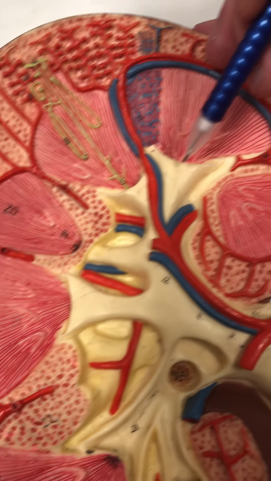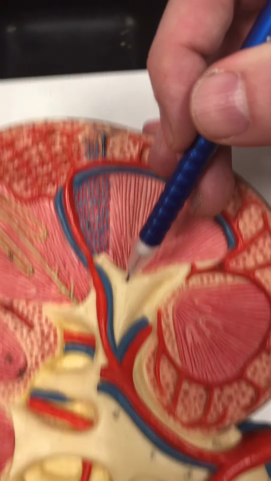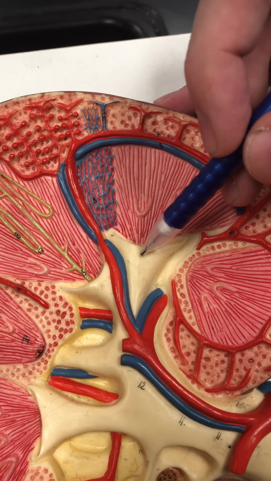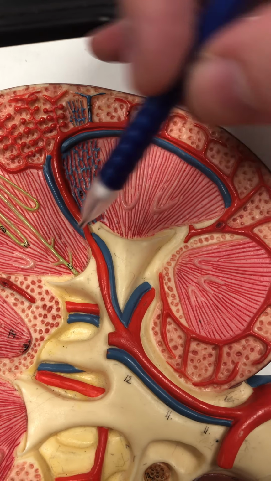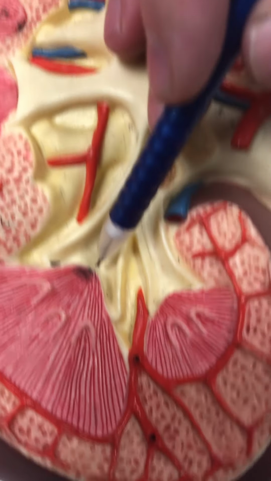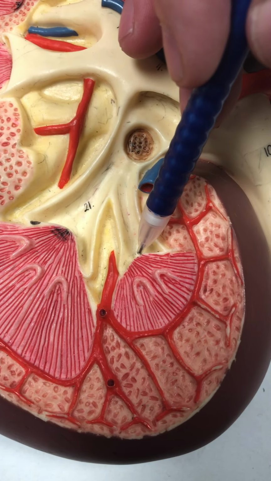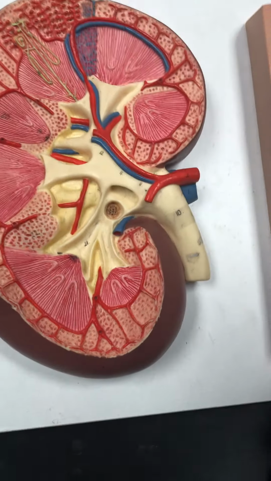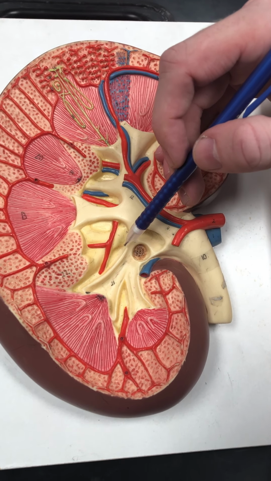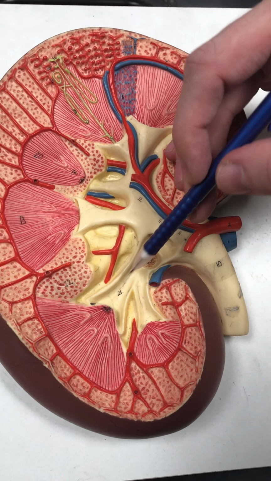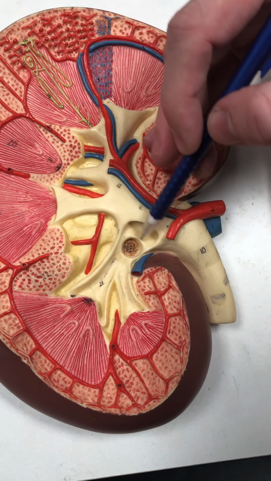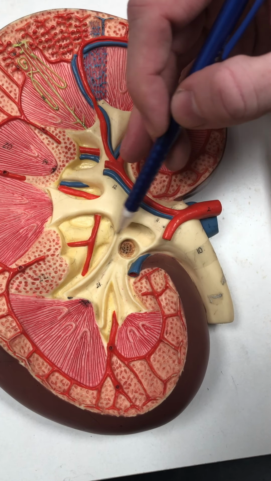Okay, so this would be, sorry about that. This would be a minor calyx, okay, where the urine collects. There would be a minor calyx there, a minor calyx there, a minor calyx there, a minor calyx there. Where those minor calyces merge to form larger structures, that's called a major calyx. Okay, so these minor calyces coming in, there's a major calyx right there.